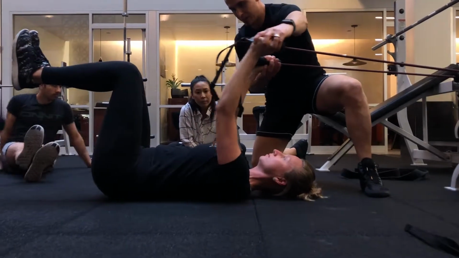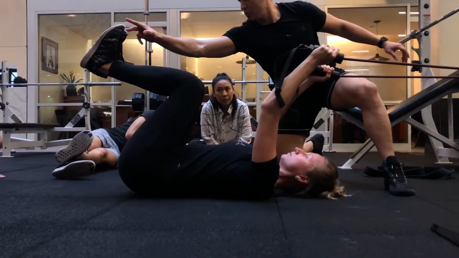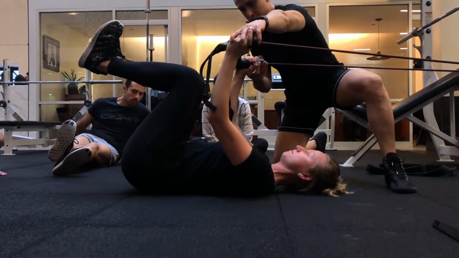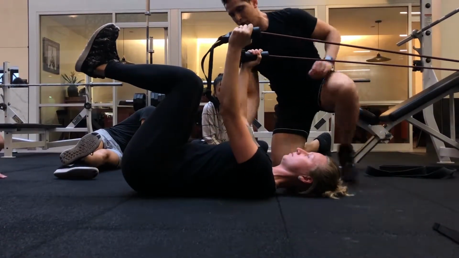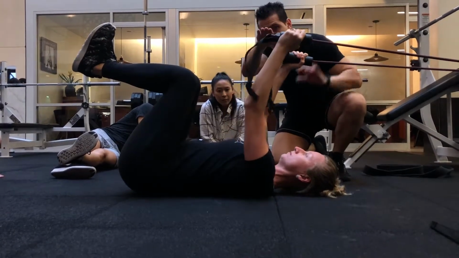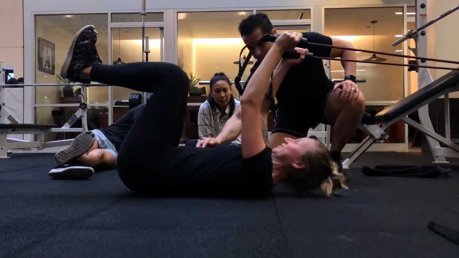So take a breath in here. Bring the knees a lot closer. Flex the toes, keep that there. Take a breath in, external rotation, and then drive. Keep the elbow straight for me. Elbow straight. She's gonna take a breath in through her nose, and then exhale as she reaches straight up to the ceiling. So reach straight up to the ceiling. Good, you feel that, right?